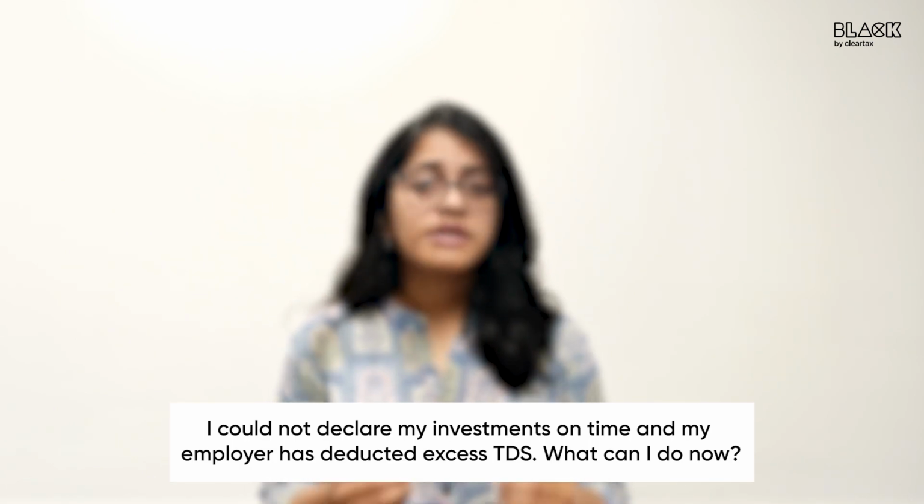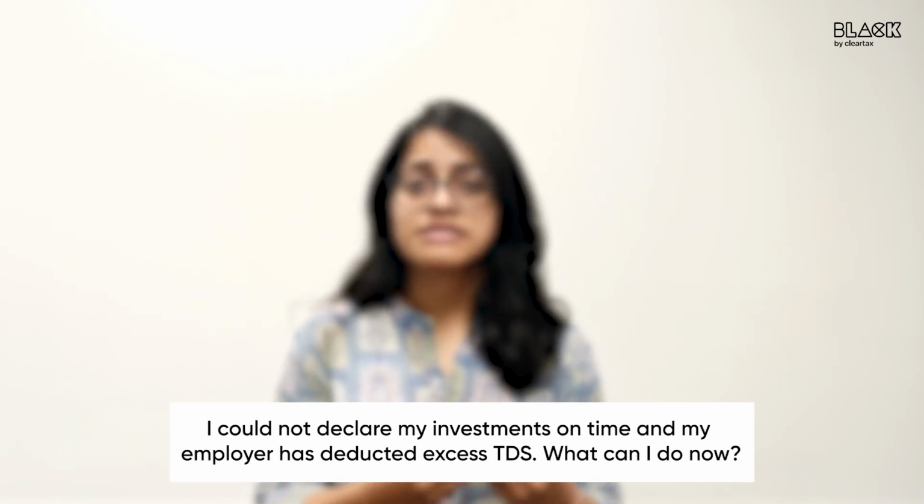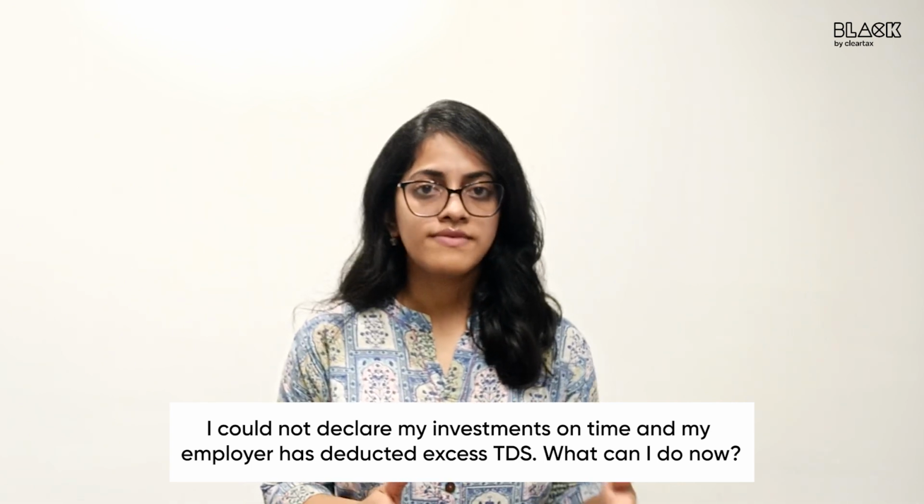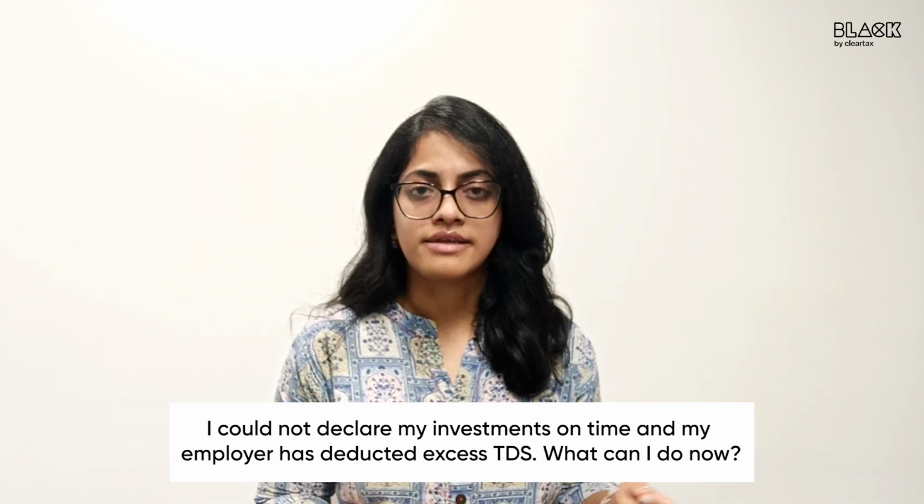Another question is, I could not declare my investments on time and my employer has deducted excess TDS. What can I do now? You don't have to worry. You can claim a refund of the excess TDS deducted while filing your ITR.